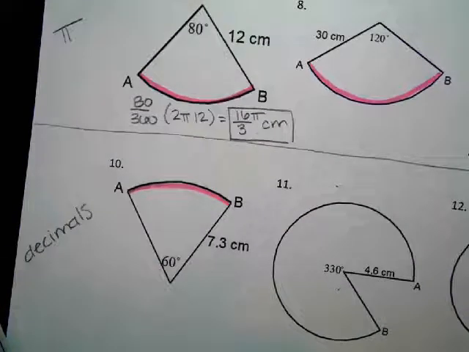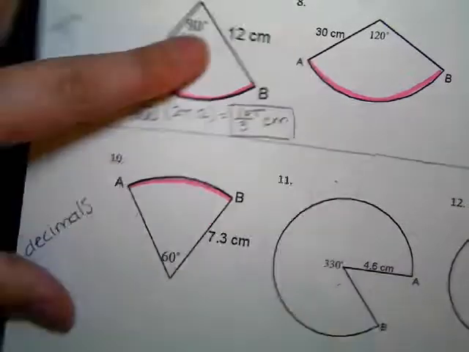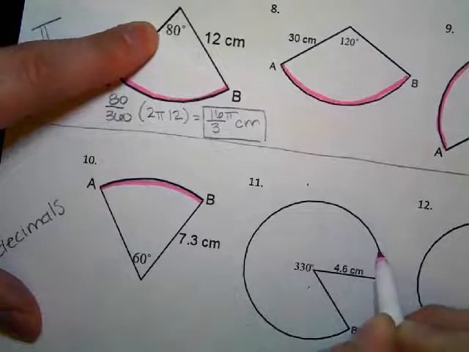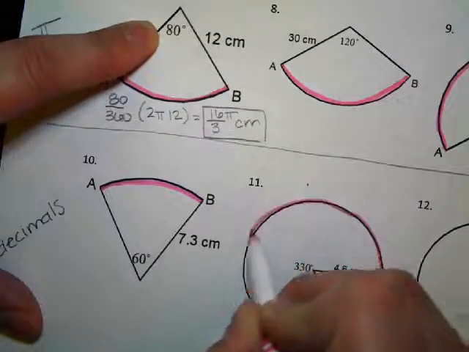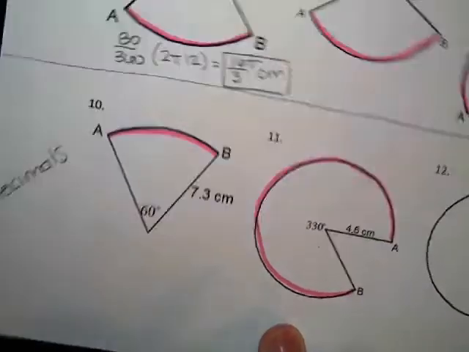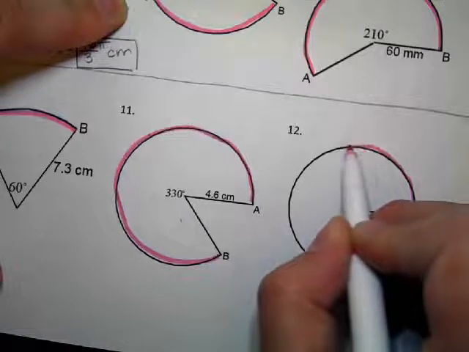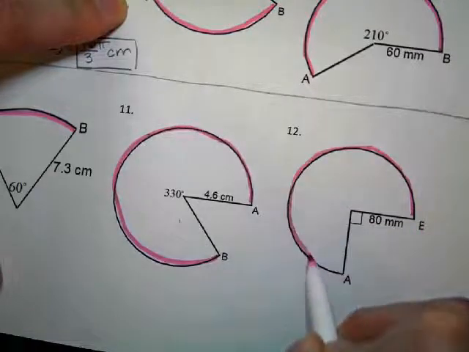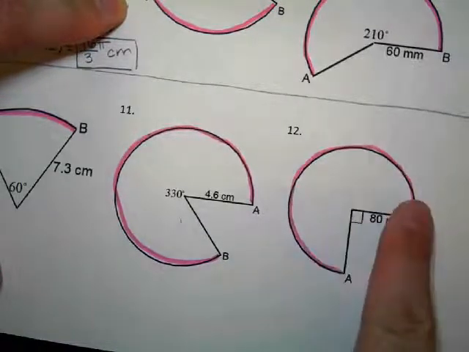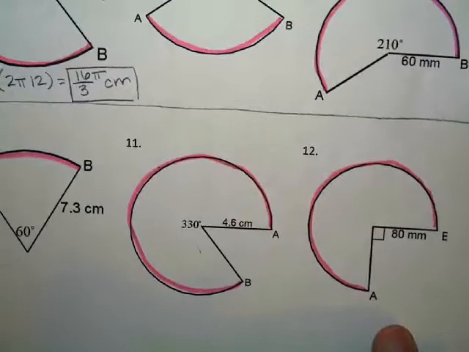Yep. For 11 through 12, the arc that you're working with is the whole big one, all the way around. And the same thing for number 12. They showed you that the part you're not working with is 90, but the part that you are working with is the whole rest of it that is not 90 degrees. Okay, let's look at the next page.